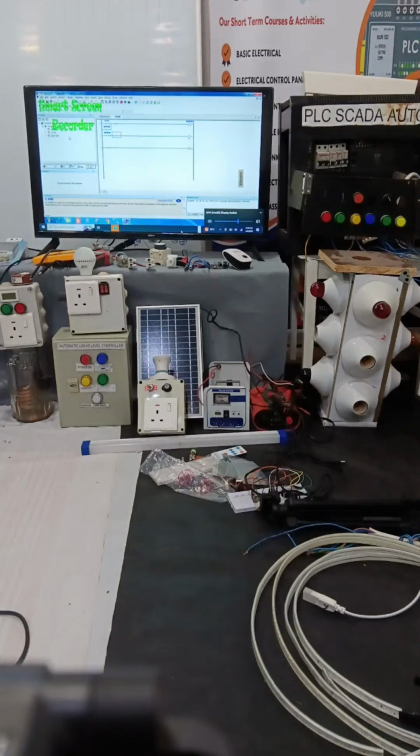We will assign one more output. This is your motor. Motor on.